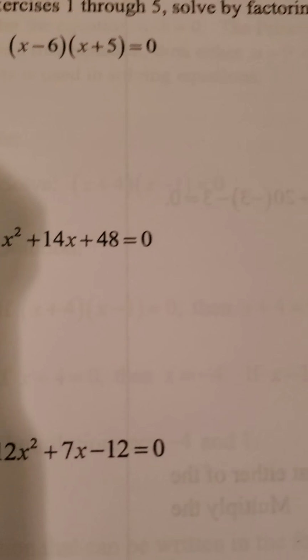Okay, guys, so the beauty about this video is that we could jump right into solving by factoring because in order to do so, we would have had to learn how to factor. And I hope by now you've familiarized yourself with factoring and the different types of problems that you see. So here we have a couple of equations.